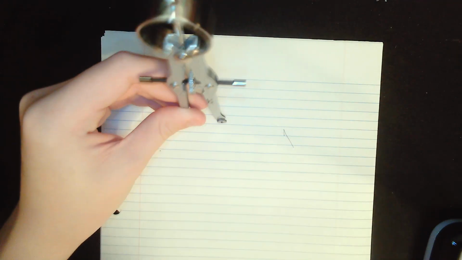So I'm going to take my compass. I've set that too big. Like this. I don't need it to be huge. And I'm going to draw a circle. Okay.